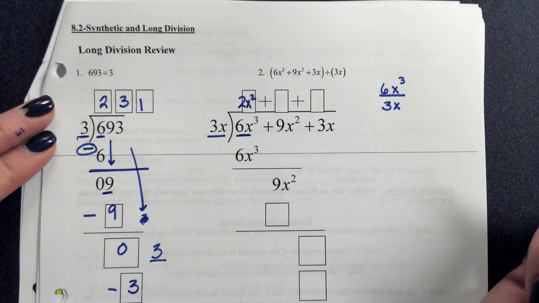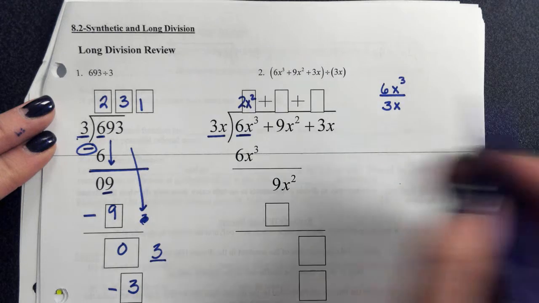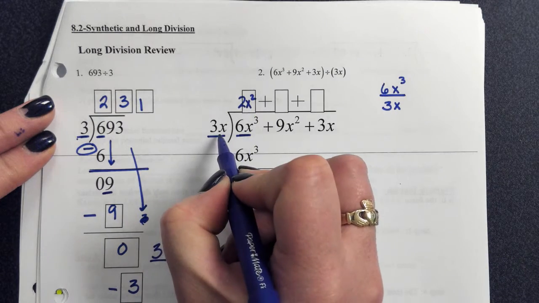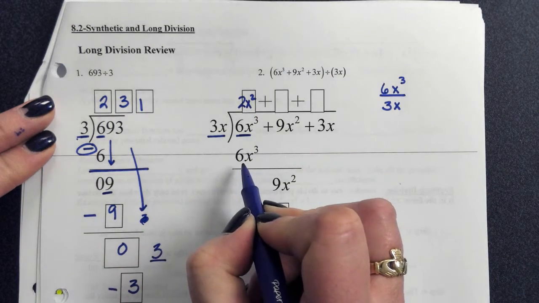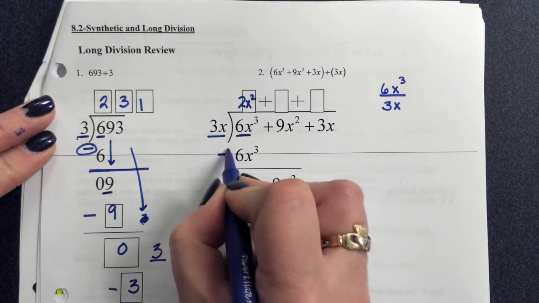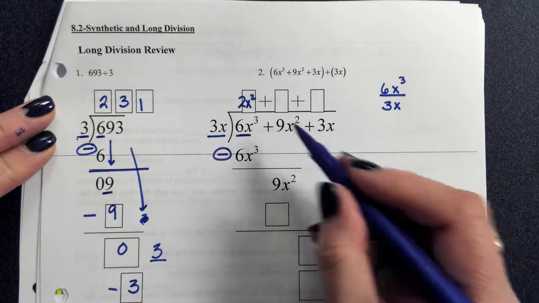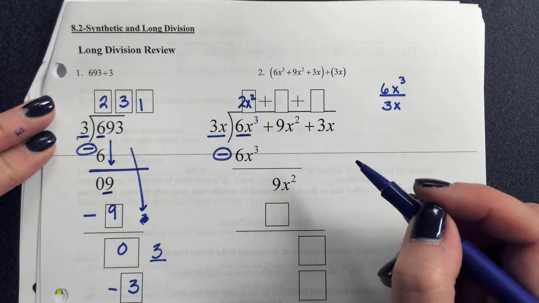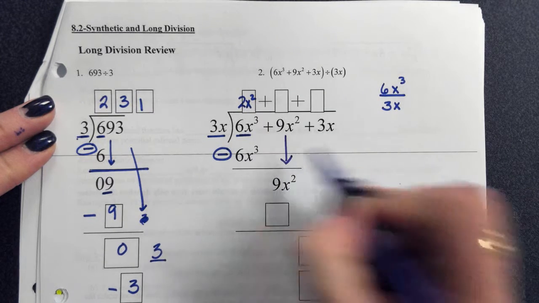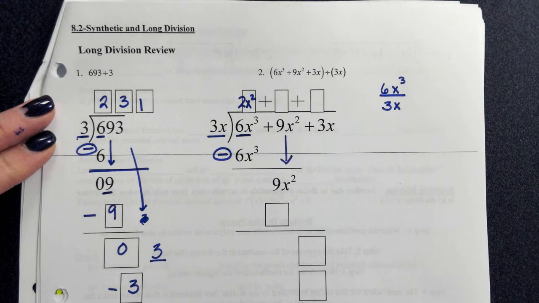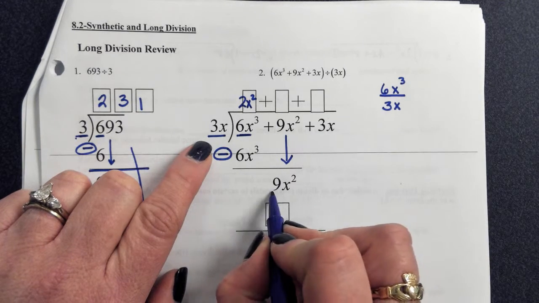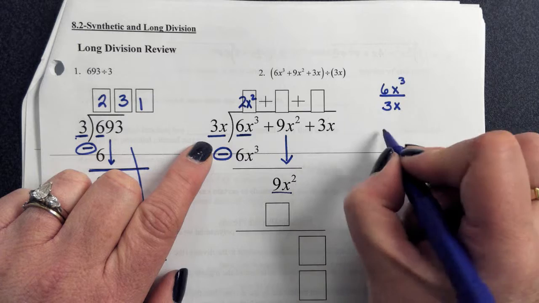And then I'm going to multiply, just like I did in the last problem. 2x squared times 3x is a 6x to the third. And then I subtract. So the 6x to the third minus 6x to the third will cancel out. Bring down your next term, which is 9x squared. Repeat the process again. Take your 3x and you're going to divide it into 9x squared.